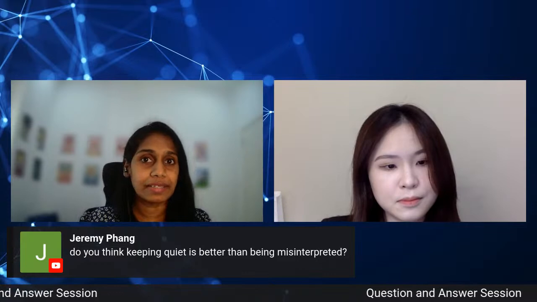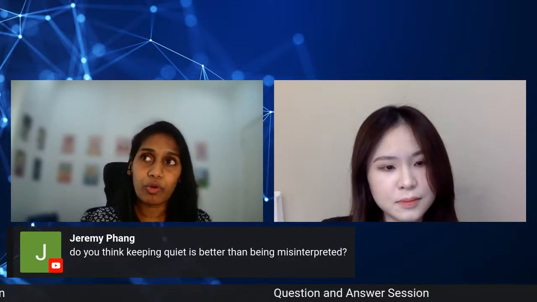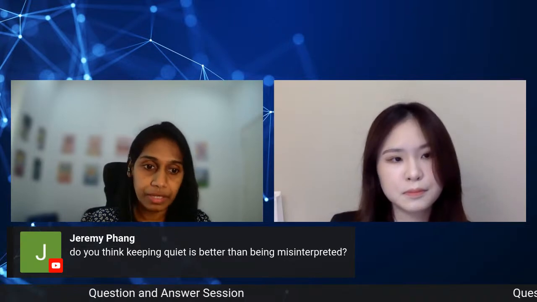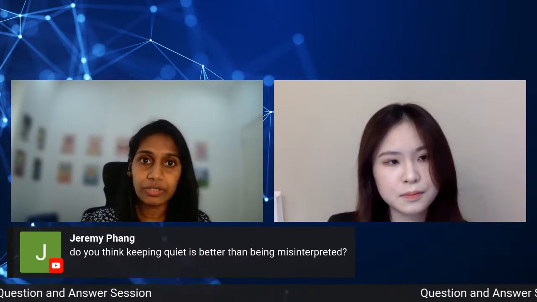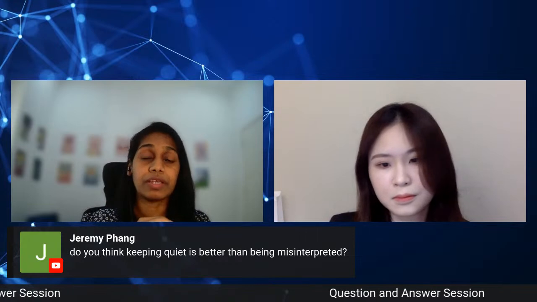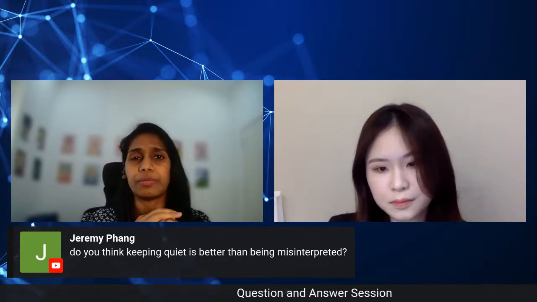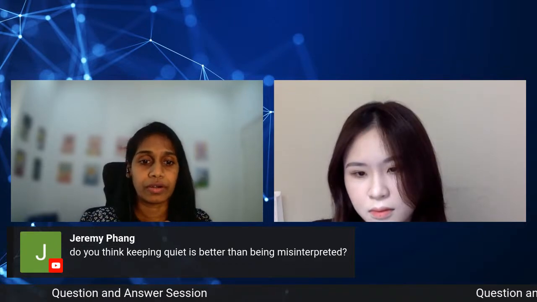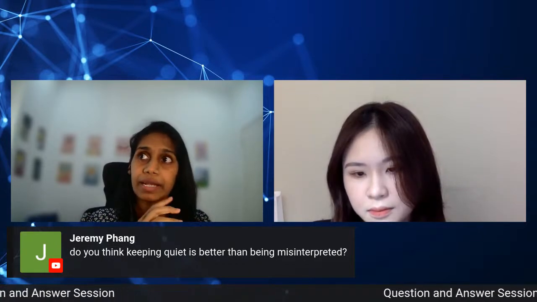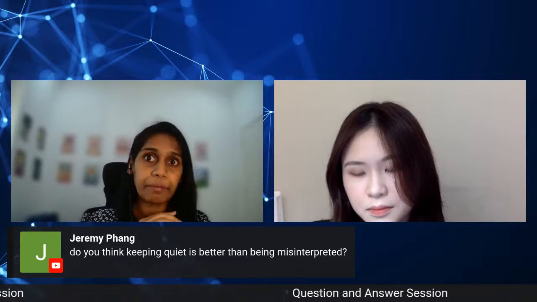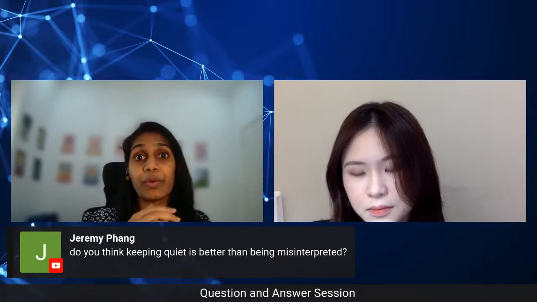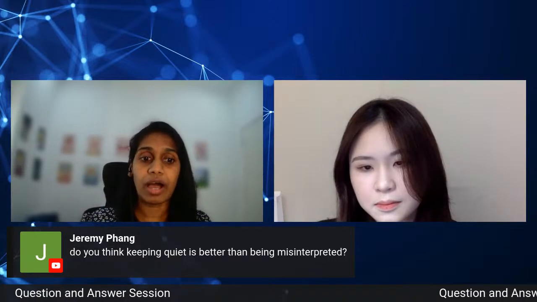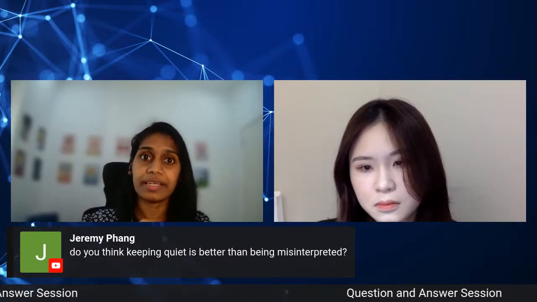Keeping quiet is depending, because if you keep quiet, you're not going to learn anything, especially being a fresh grad, especially being an intern. You need to be open, you need to be approachable, you need to be somebody who is there. People need to notice you, right? But misinterpretation might happen. It could be because of the way that you have done things. So I will say that don't be quiet.